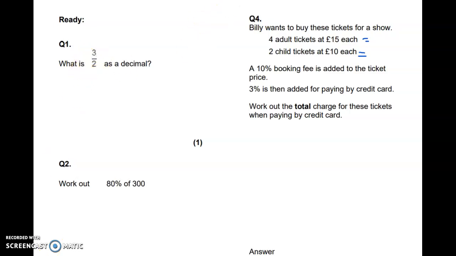Right, so what's 3 over 2 as a decimal? What that means is 3 divided by 2. Also, you can use that button on a calculator to just type it in. If you do that and then press equals, it's going to give you the answer of, I think this one's shaded in, but anyway, you know what it looks like, of 1.5.